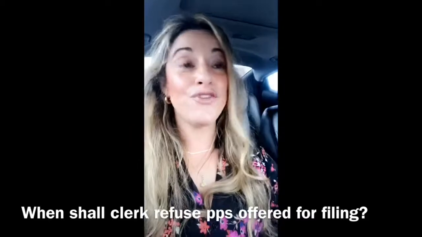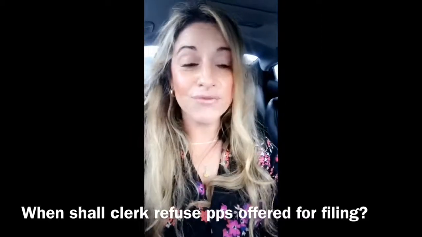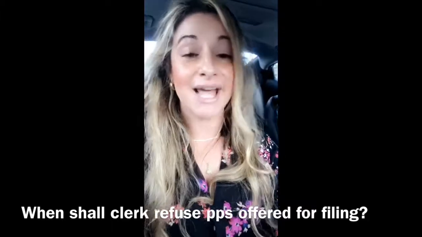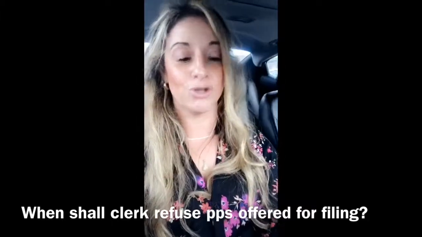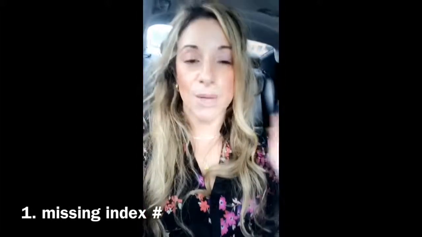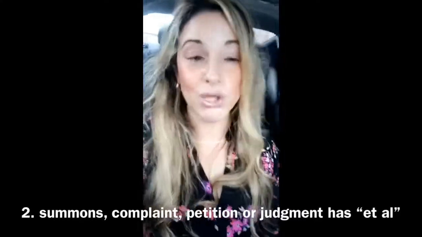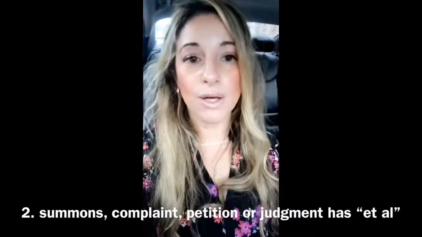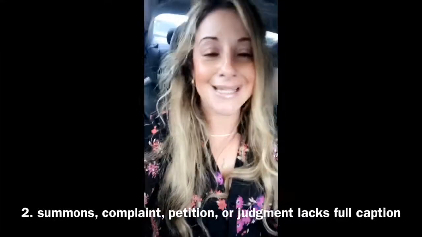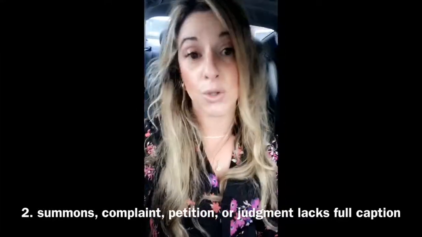Question. The clerk shall refuse to accept for filing a paper when? And the answer to this question was A, all of the above, and I'm going to go through all of these so that you can memorize them. 1. The paper does not have an index number. 2. The summons, complaint, petition, or judgment contains an et al. or otherwise does not include a full caption.